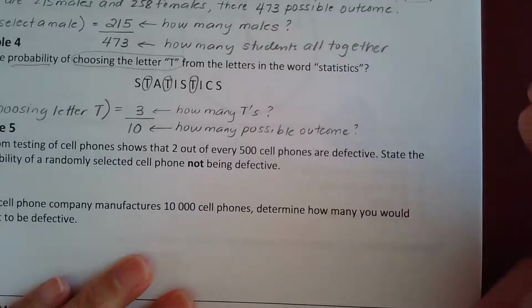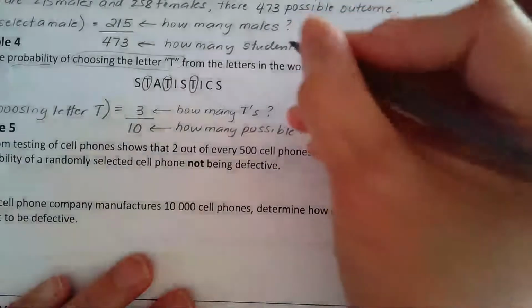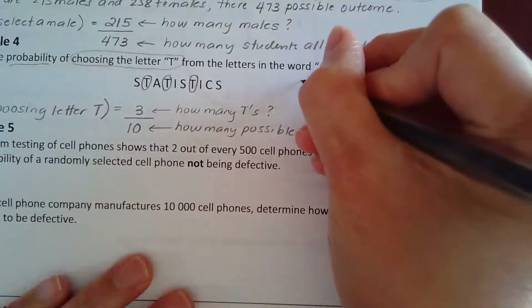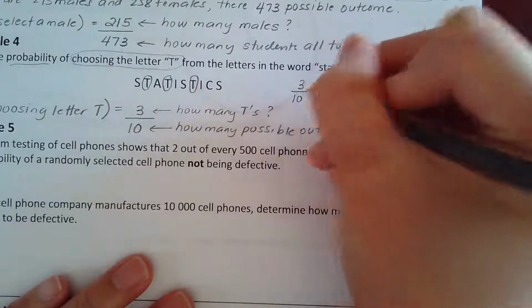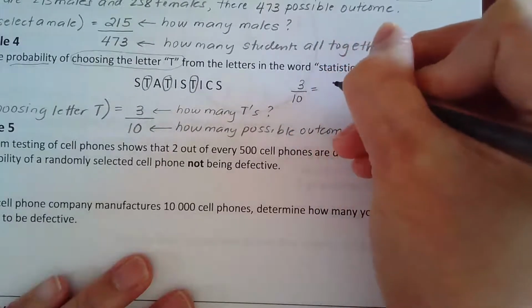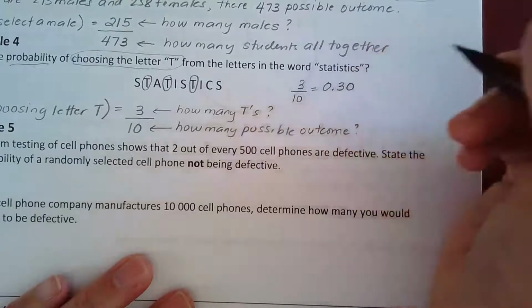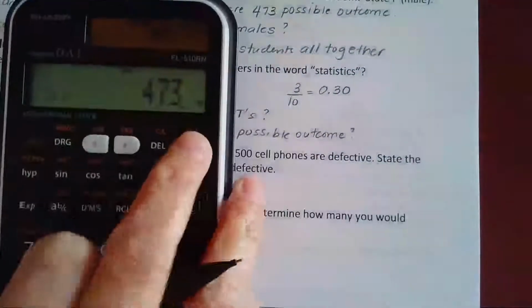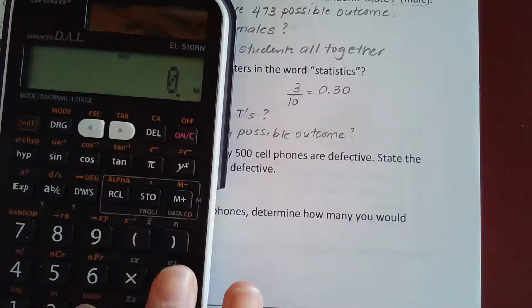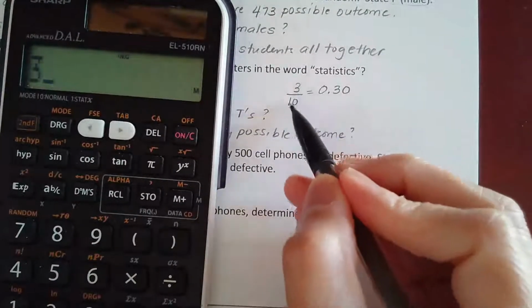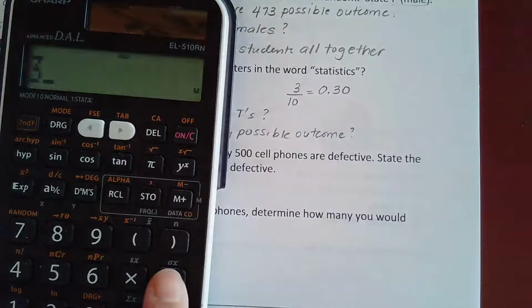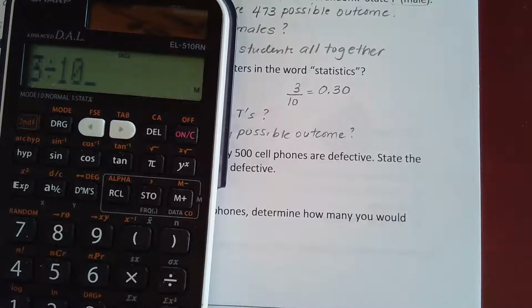Writing it as a decimal and as a percent, we can say 3/10 is equal to 0.30. So 3 divided by 10, changing the fraction into a decimal.